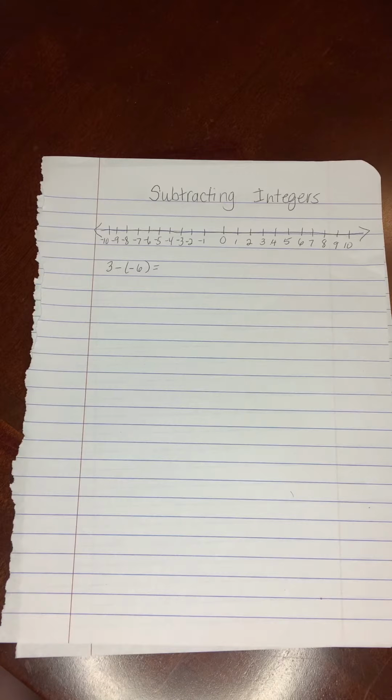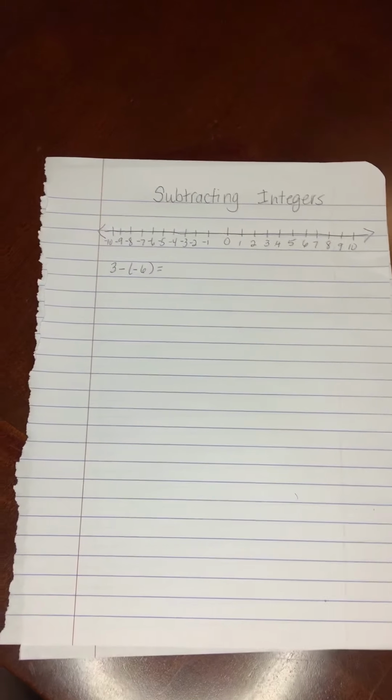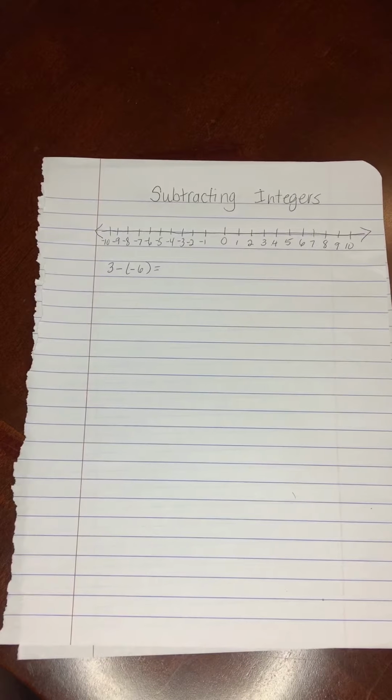So I thought with our time away from school that we would start off with reviewing some of the skills that we had a little trouble with. So I went back to subtracting integers. I can almost hear you grumbling right now because I know this is not your favorite, but it is something that we need to practice.